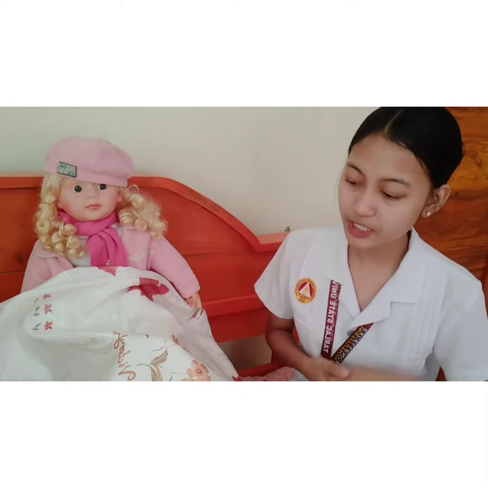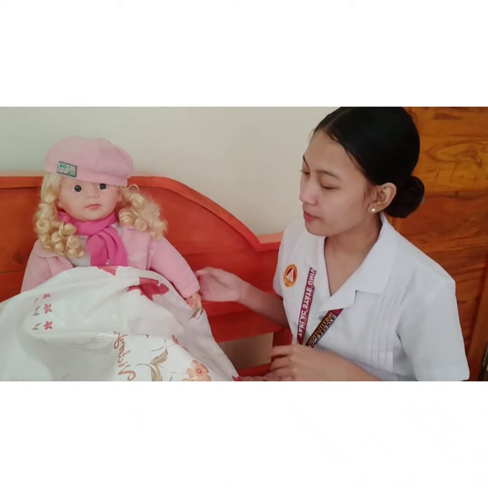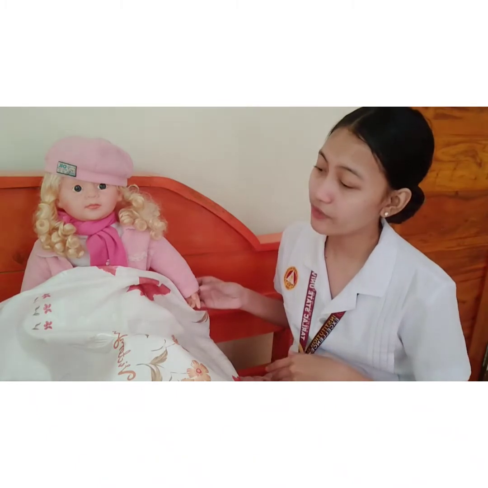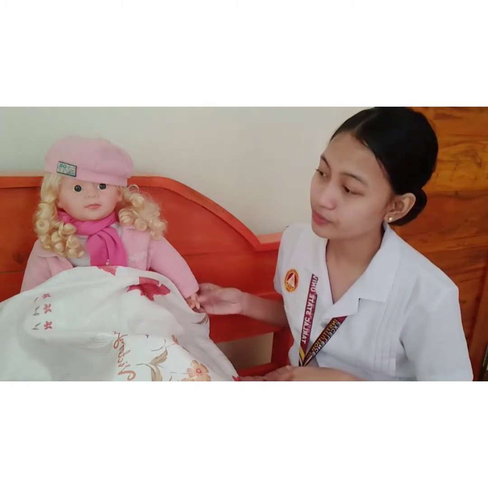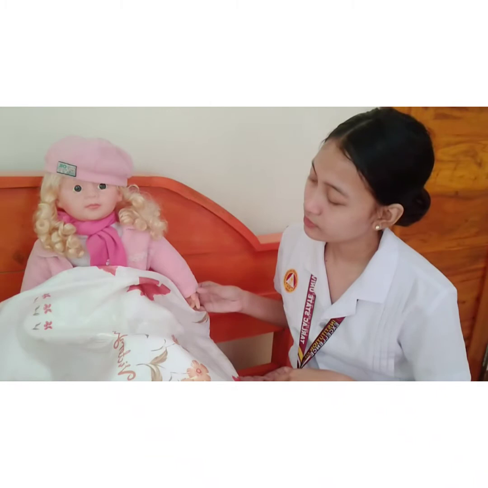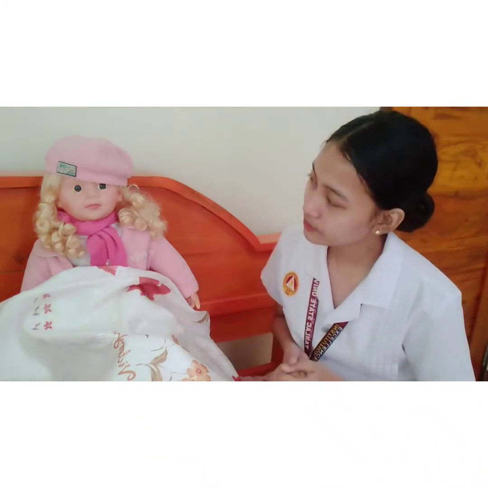And then after that, we need to assess the patient's level of comfort and responsiveness. So, ma'am, I will assess lang po yung level of comfort po ninyo. Kamusta po kayo, ma'am?